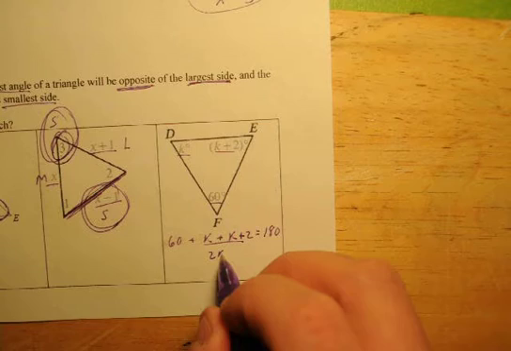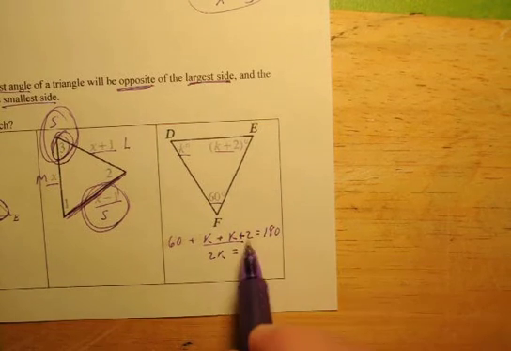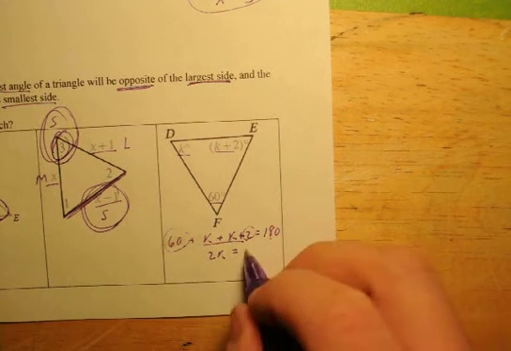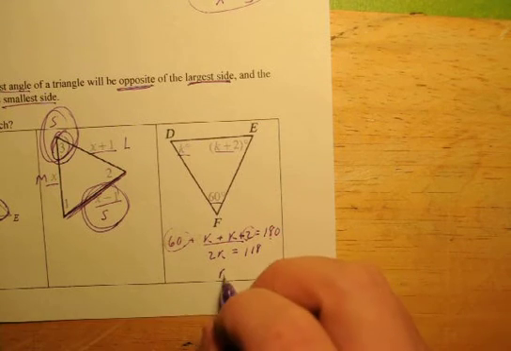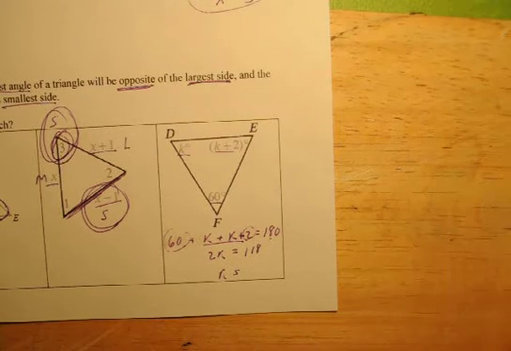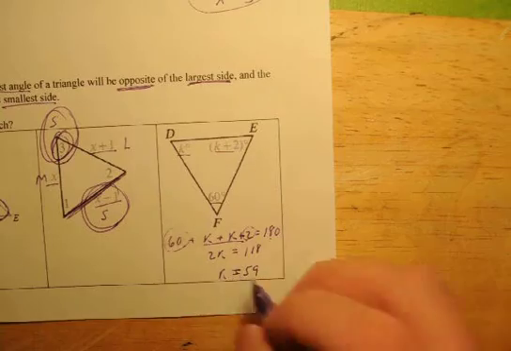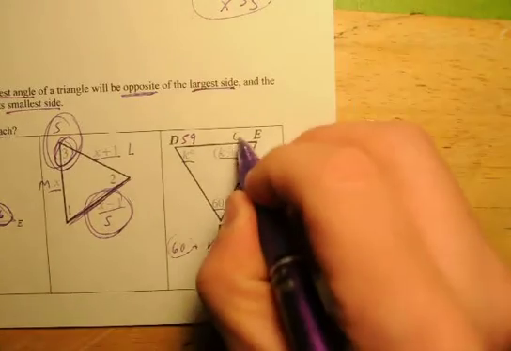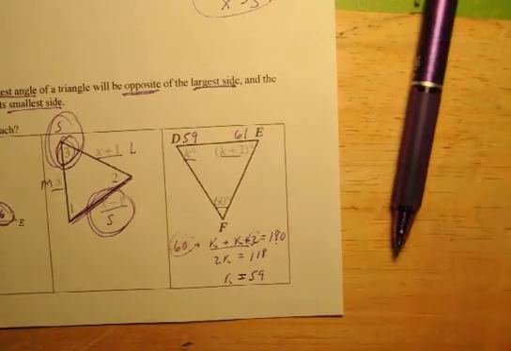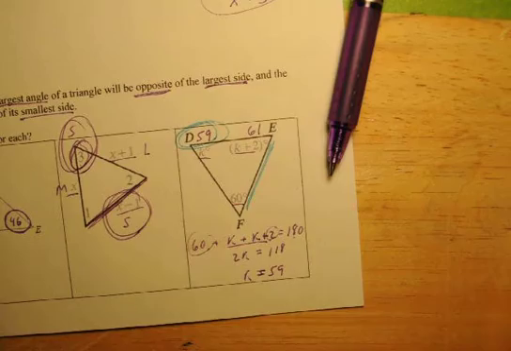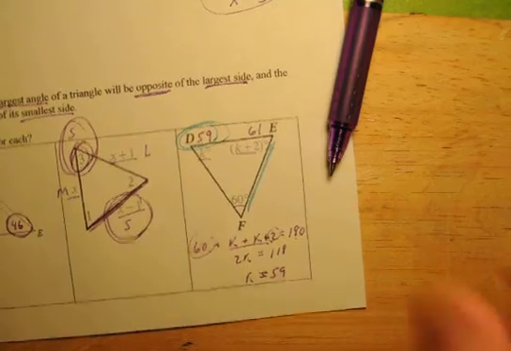So now we got 2k, and then take over the 2 and the 60. So 180 minus 2 minus 60 is 118. And then divide 118 by 2. You get 59. So k is equal to 59, which makes this a 59 degree angle and makes this a 61 degree angle. And now we can make our conclusion: smallest angle, smallest side. Smallest angle, smallest side. Alright, that is the second theorem.